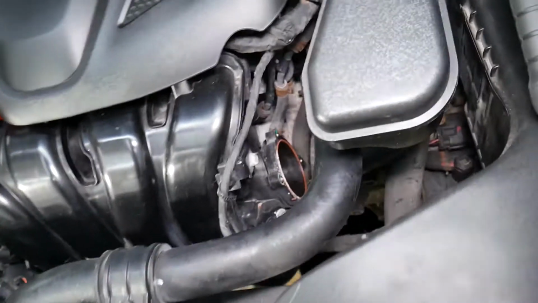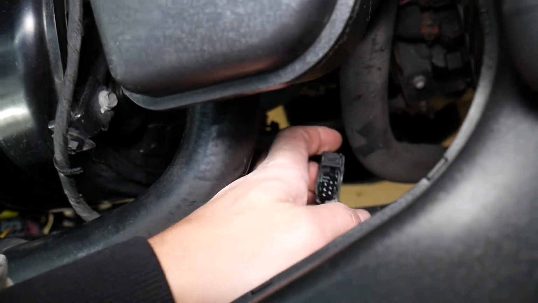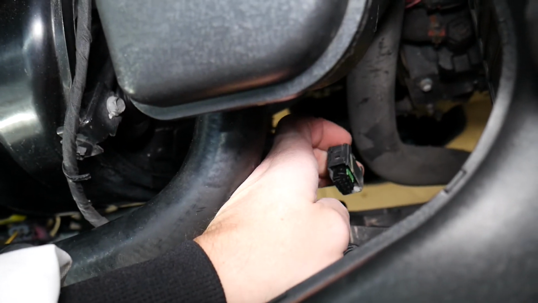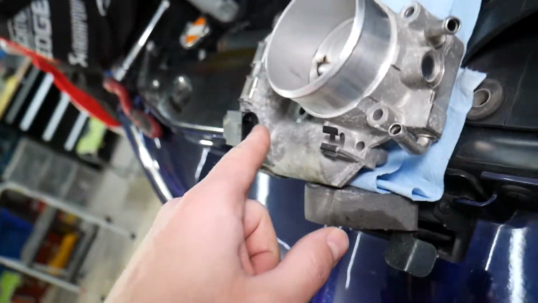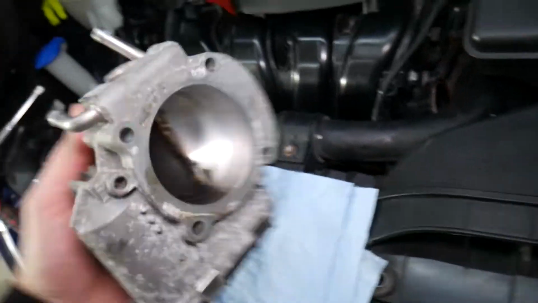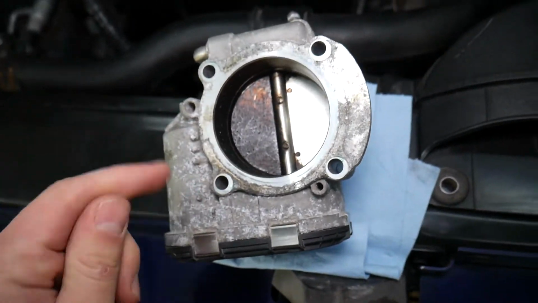So, things to check if you have any of these codes. Check, guys, the wiring harness for the throttle body. Make sure it's not broken, make sure all the wires are good, make sure it's making good contact and you don't have any corrosion. Another thing, you want to make sure that this throttle body is not dirty. A sticking throttle body can cause any of these codes, guys.